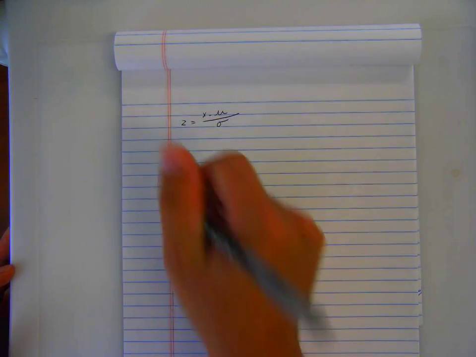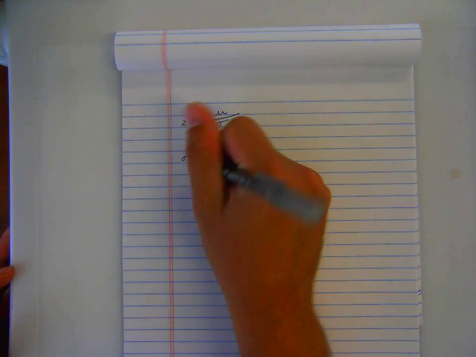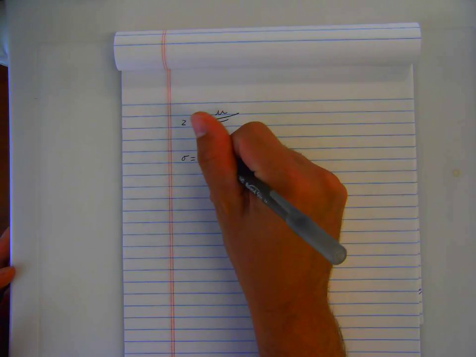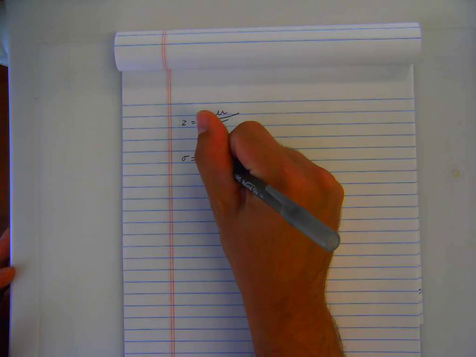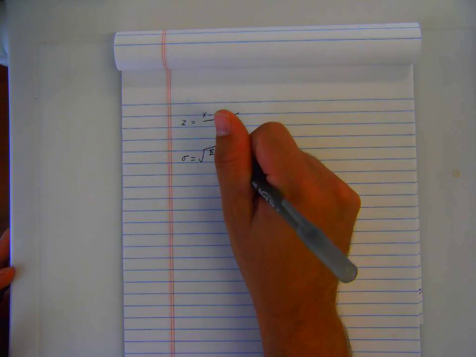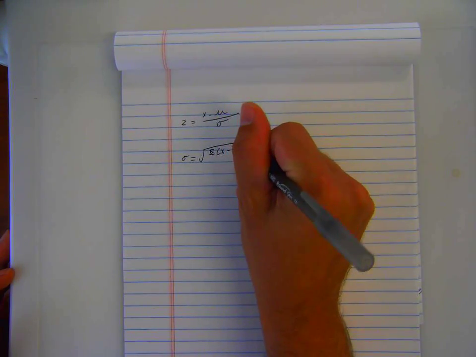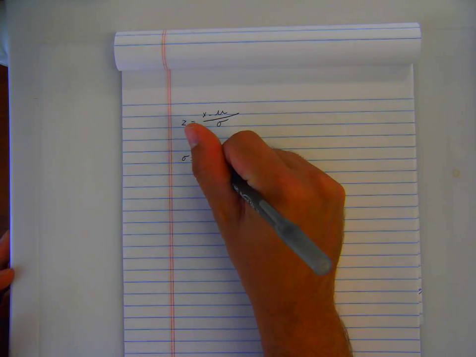So what's the formula for standard deviation? Standard deviation is equal to the square root of this scary looking sigma thing, which just means the sum of x minus x bar, which also means the mean, squared, divided by n, which is the total number in the sample.